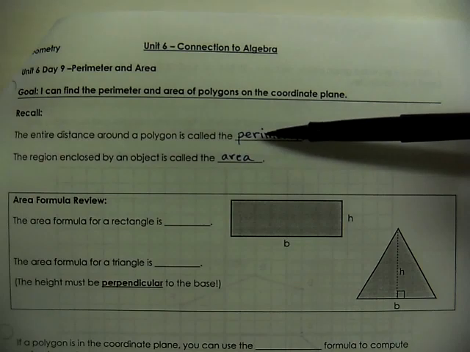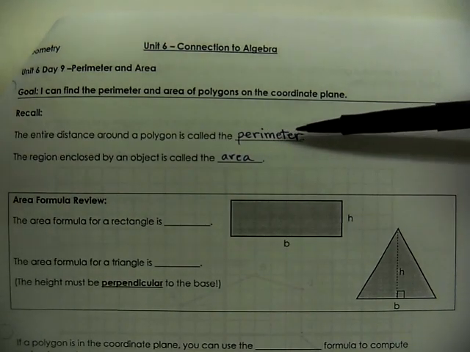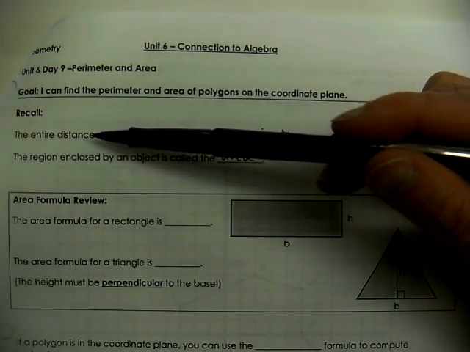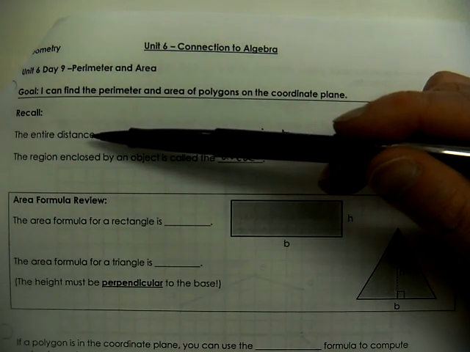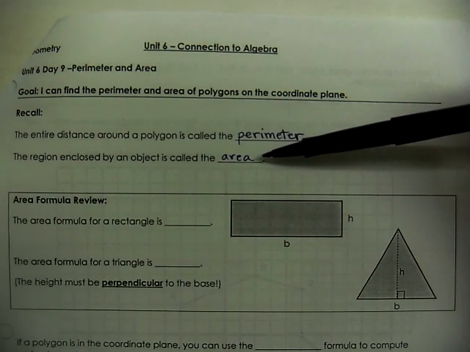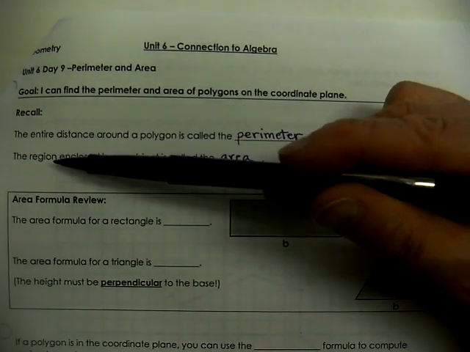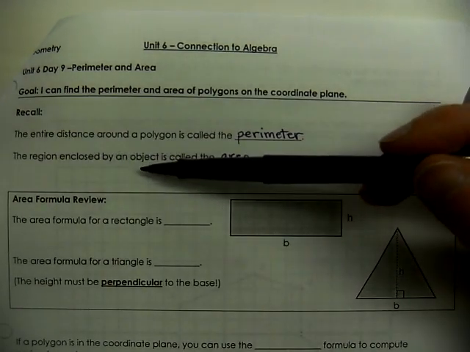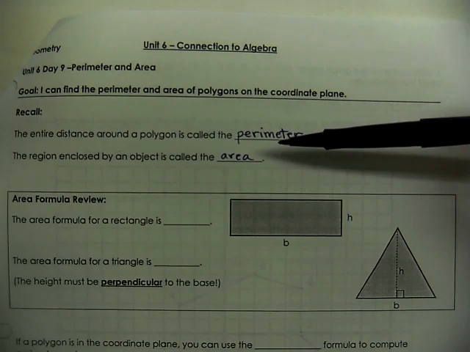Just to get us started, remember that when you're talking about a distance around an object, meaning you're going to walk around the outside, that's called the perimeter. So when they say find the perimeter, they mean distance. It could be the distance formula in some cases, or it could just be you're adding up the total lengths of each side. And then, of course, if you're talking about a region, so this is not a length, this is a space, the region enclosed or inside of the object, we call that the area. We're doing both today. We'll be doing both areas and perimeters on the same problem.